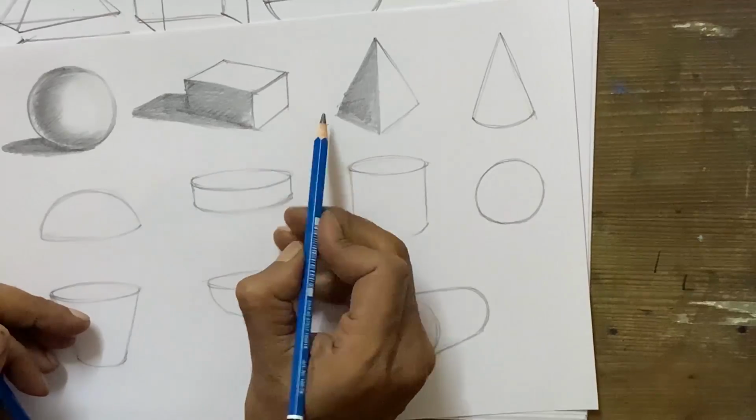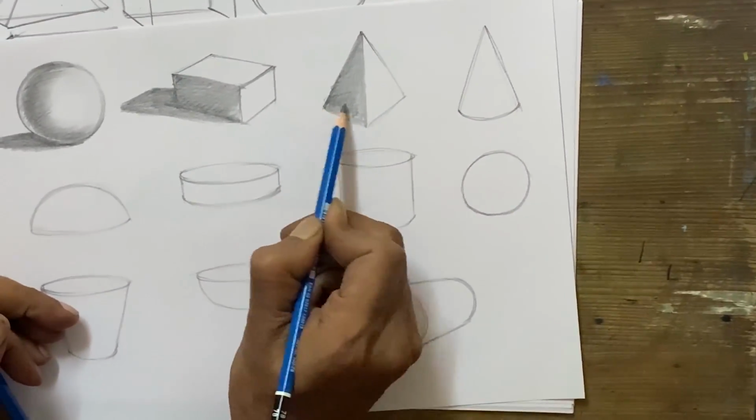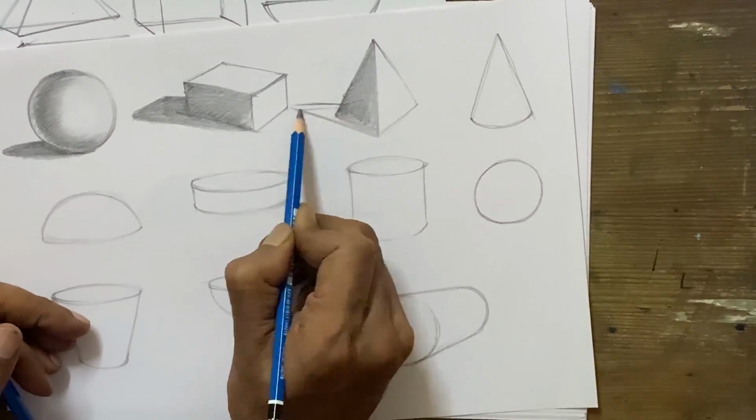Now you can use any other pencil also to get more depth.